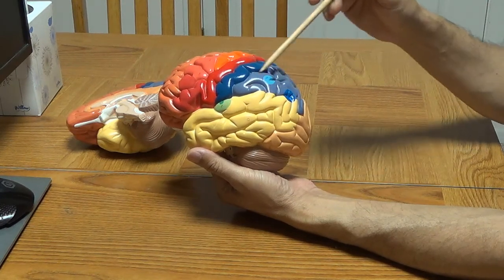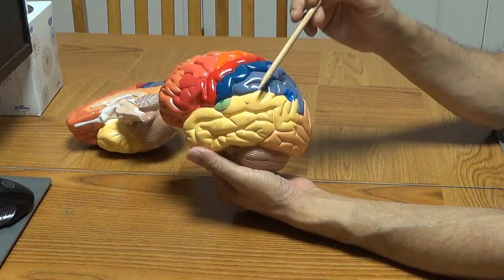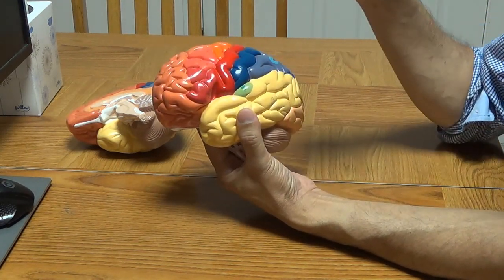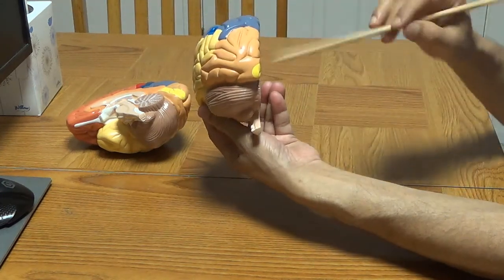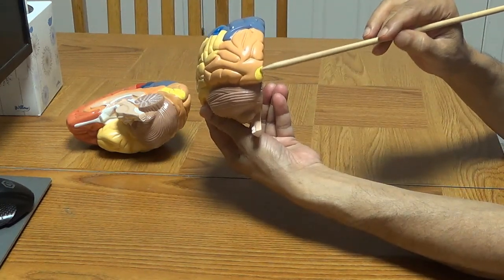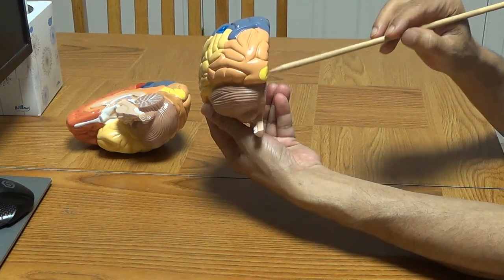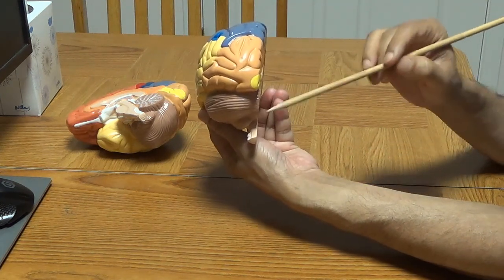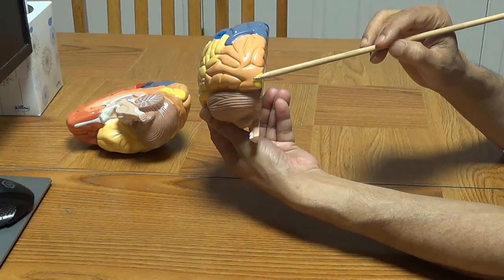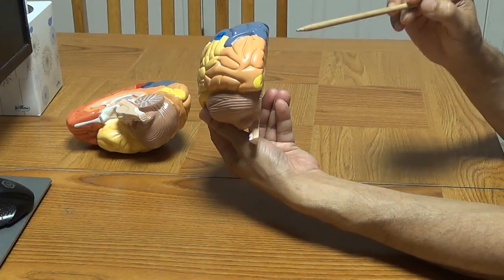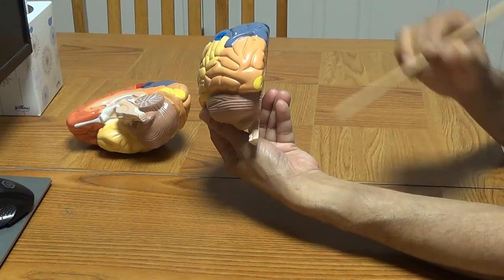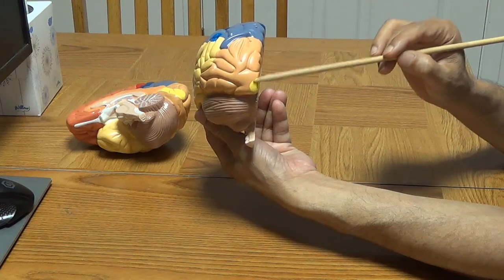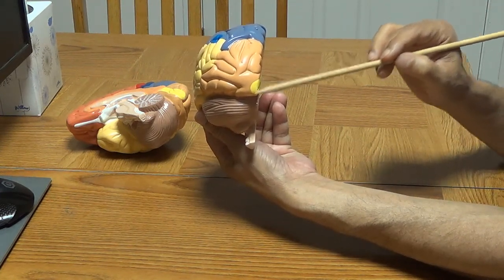So this is Wernicke's area for speech recognition, and this is Broca's area for speech production. And all the way in the back of the occipital lobe, this area is called the primary visual cortex. Primary is the main visual cortex. That means it is responsible for sight, vision. So from the retinas of your eyes, the visual signal arrives here and is processed here.